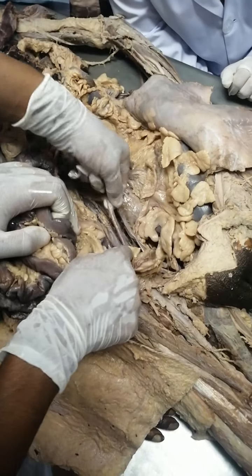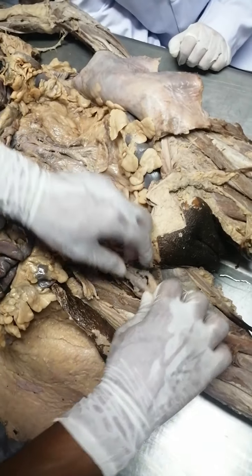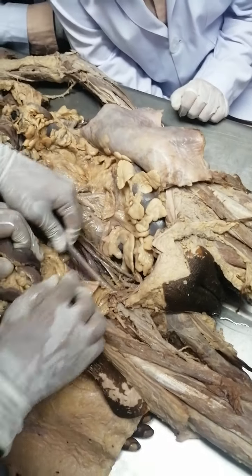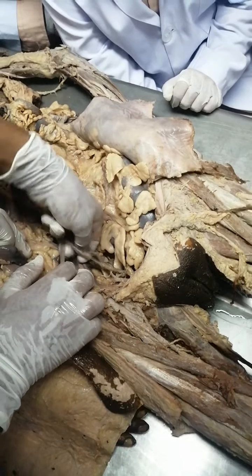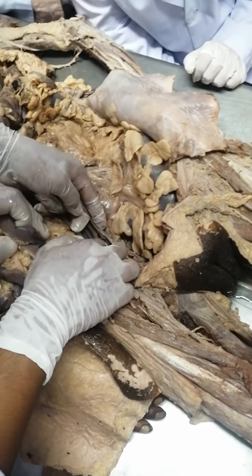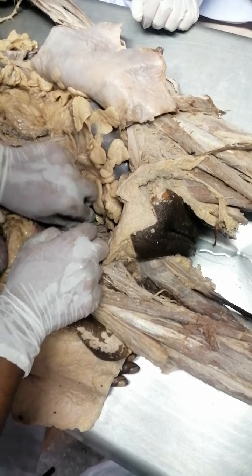It is divided into, look, this is external iliac artery. It will continue as femoral artery. Then here will be popliteal artery, then tibial artery. This artery. Then okay, look at this. This is the internal iliac artery. Yeah. Then it will be divided into two parts. This is the anterior division, and this, look, this is the posterior division. Okay. And you have anterior division.